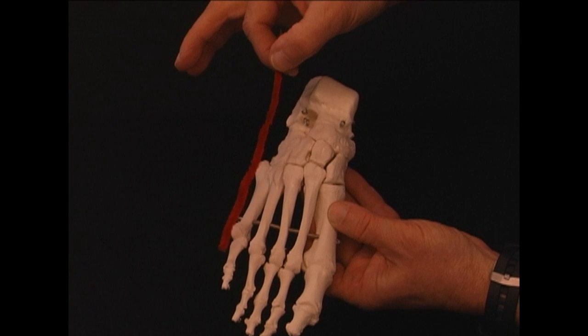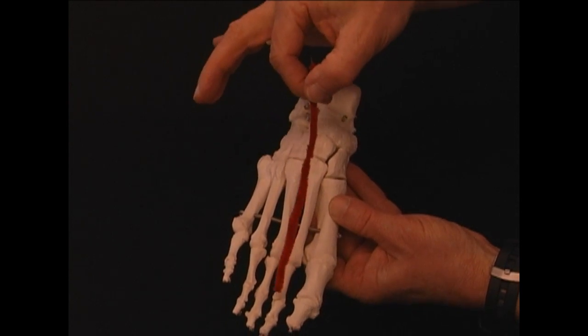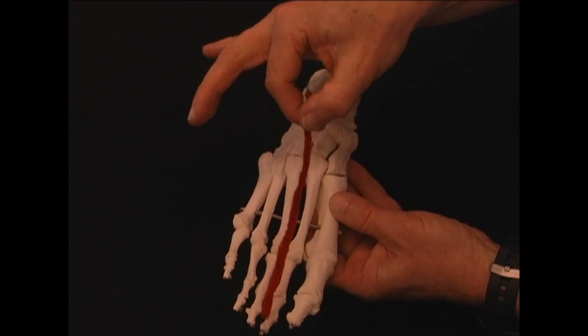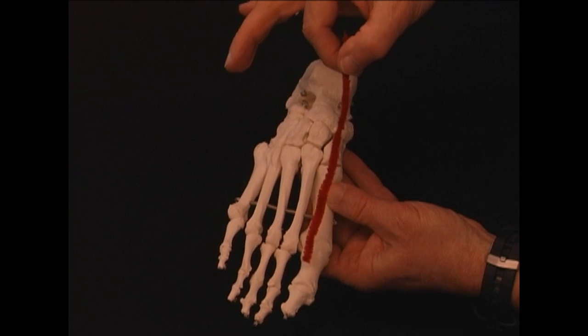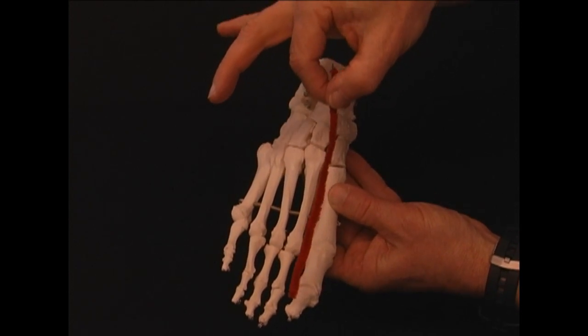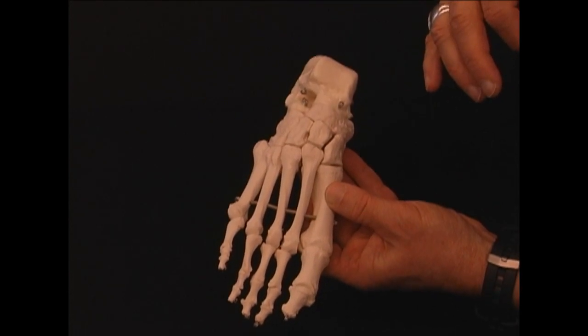The 4 outer toes have a proximal, a middle, and a distal. The large toe only has a proximal and a distal phalange.